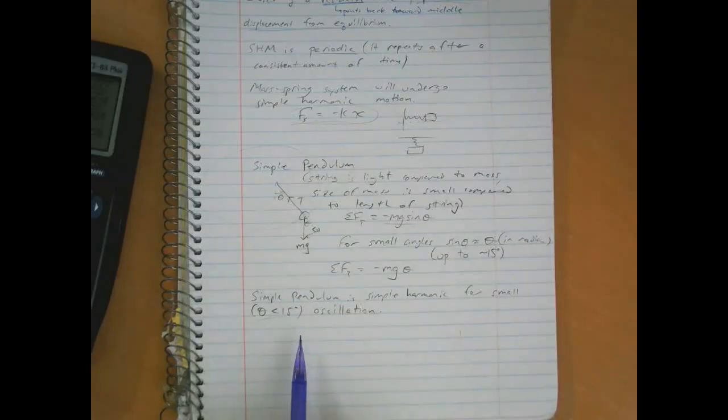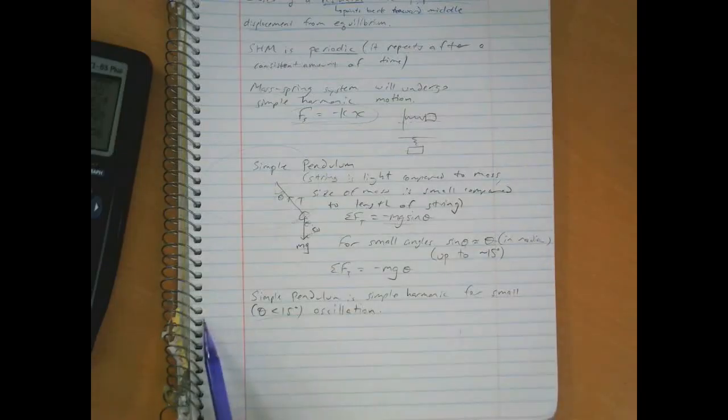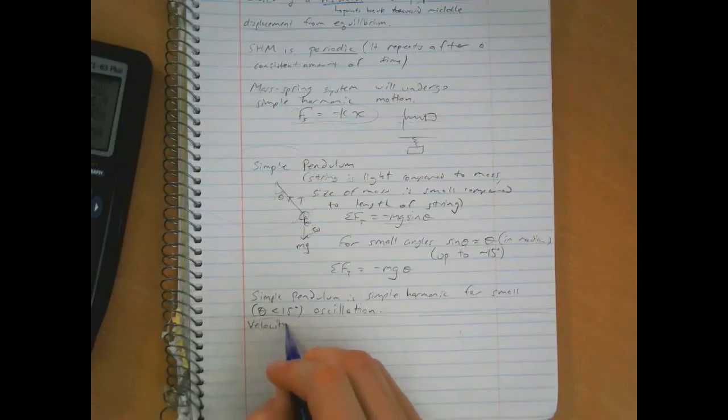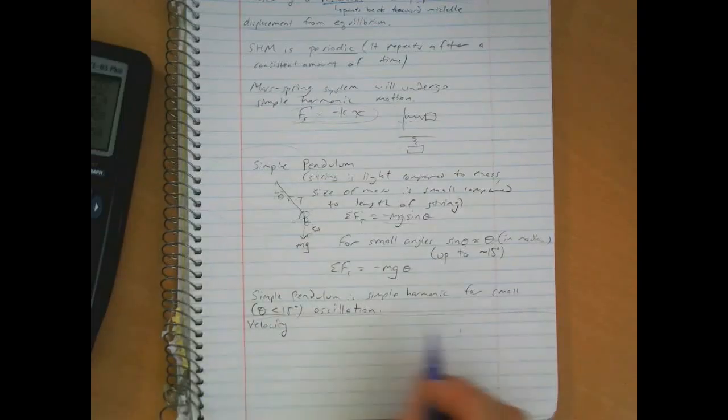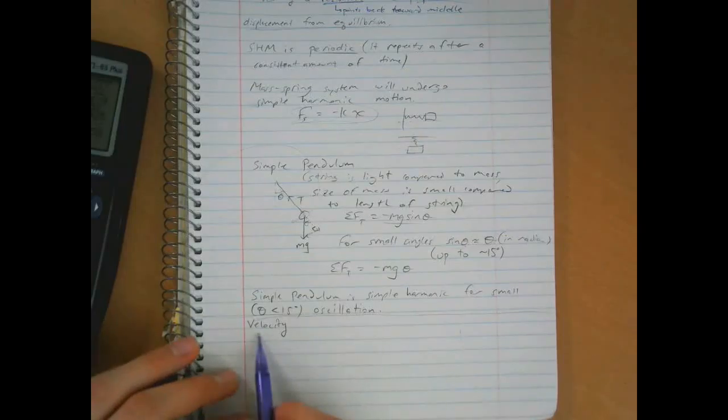So now let's think about both of these cases for an oscillator, and let's think about what is happening with some different quantities here. Let us think about velocity first. So for a mass on a spring, there are a couple different places I want to consider. One is maximum displacement in one direction.